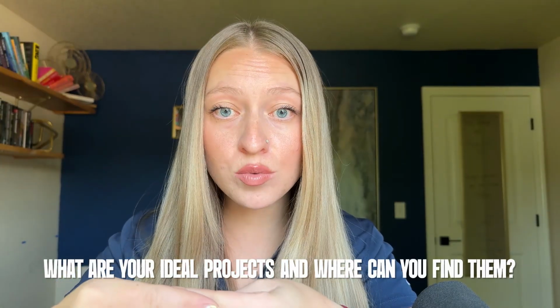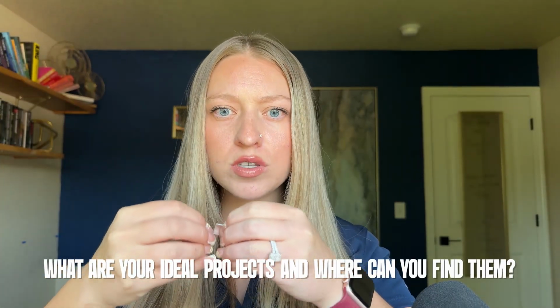The next thing we need to get clear on is, what are the ideal types of projects you want more of, and where do those specific projects exist? For example, if you want more repairs, then we should be advertising more repairs, because maybe that's what influences profit margins the most for your roofing company.